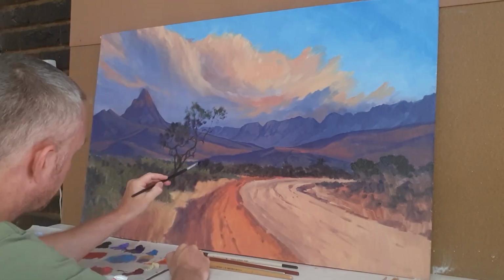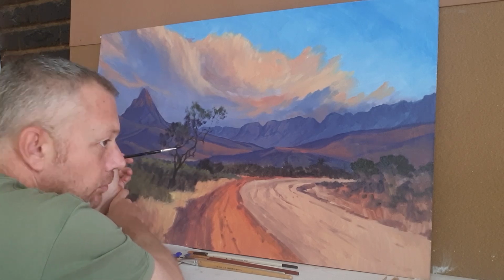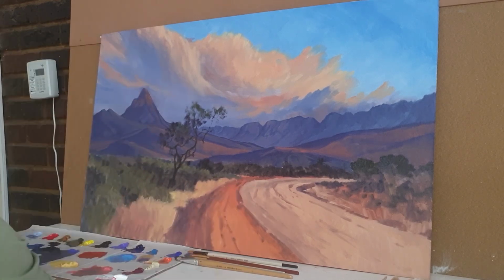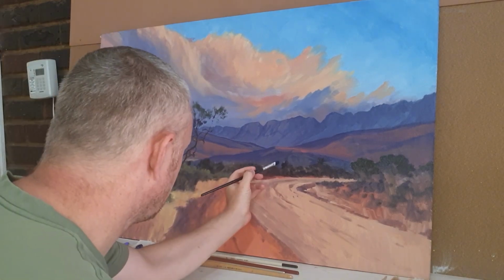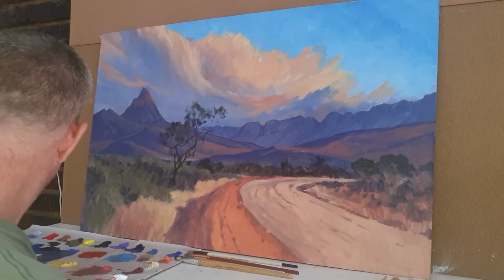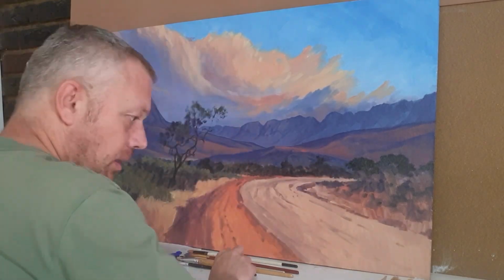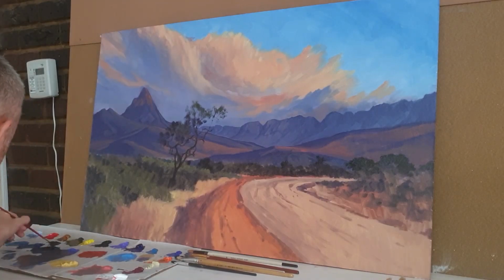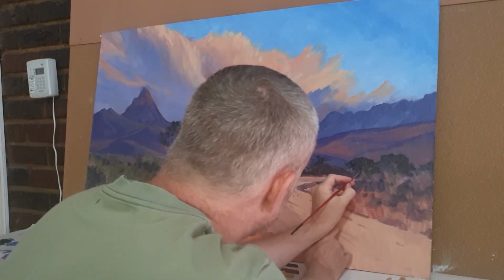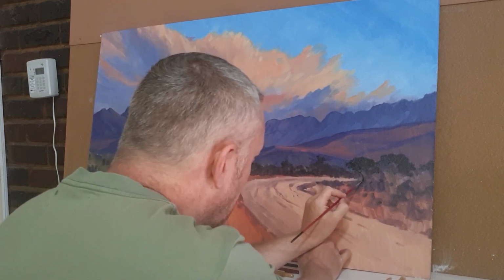And as you can see, the mountains, I've worked on the modeling there, and I'll continue working on the modeling of the mountains until I am satisfied with the level of detail I've got there. But at this stage, it's still pretty much just getting those darks to bring the picture together.